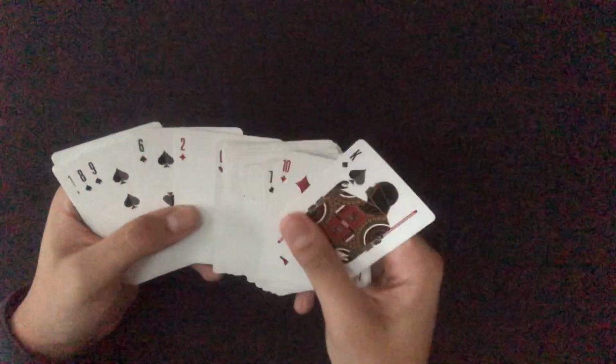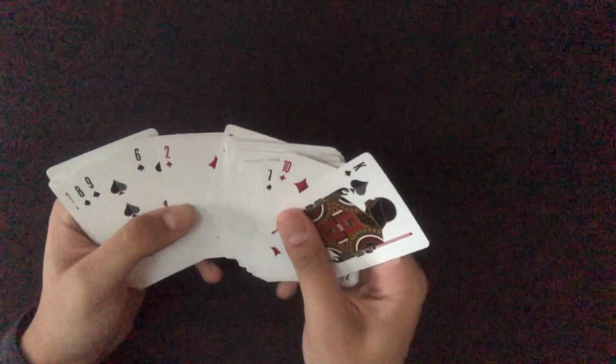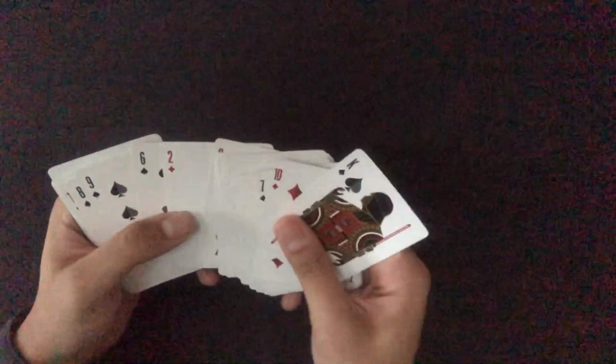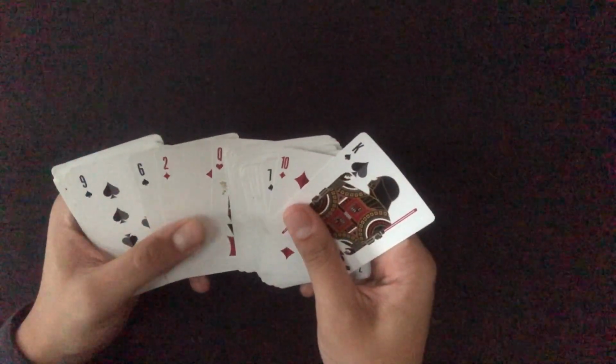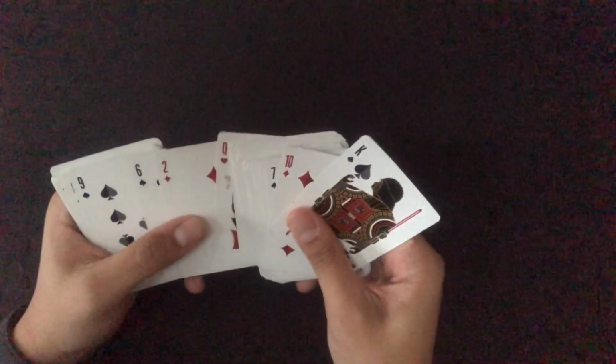So we'll be doing a move known as the cull. I'll leave a link in the video where you can go watch a more detailed tutorial on how to do it if you need it, but I will also show you how to do it right now. So what you're going to do is you're going to take your thumb and you're going to place it on top of the card that's above the selected card. You'll take your other fingers of the other hand and place it on the back of the selected card.